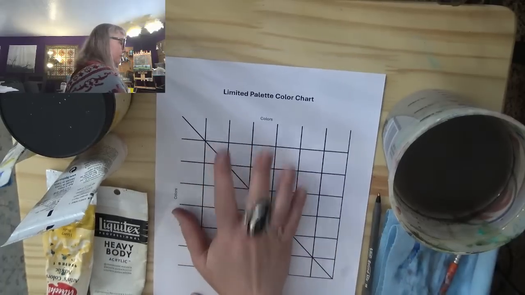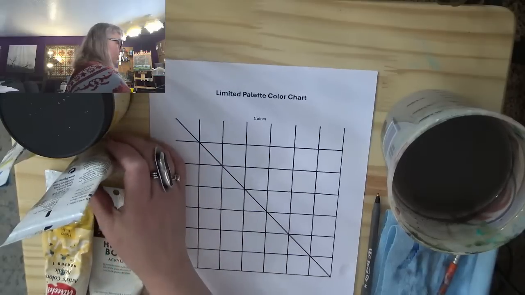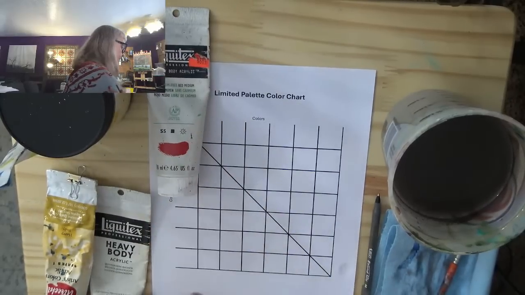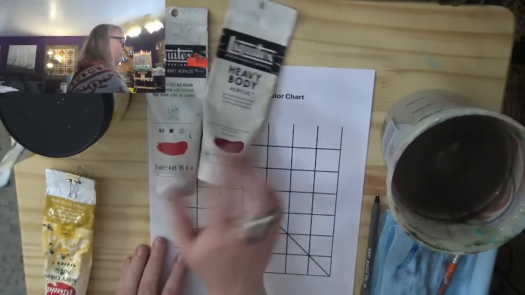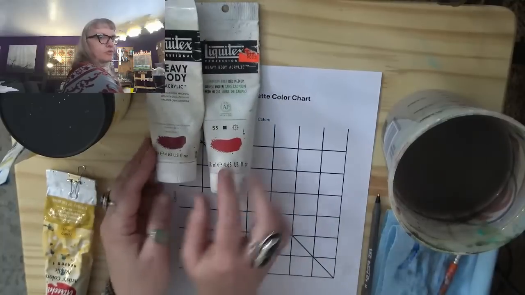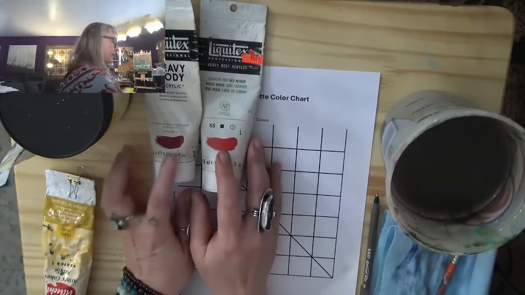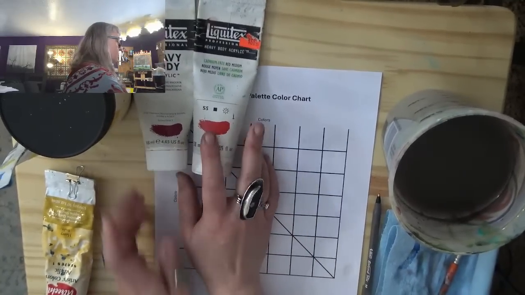If you're not familiar with how these work, what we're going to do is take our colors, and I like to put them in a warm, cool pattern. And it doesn't matter if you have your warm color first and your cool color last, or if you do it the other way around. It doesn't matter. Just be consistent. So I'm going to do cool, warm.